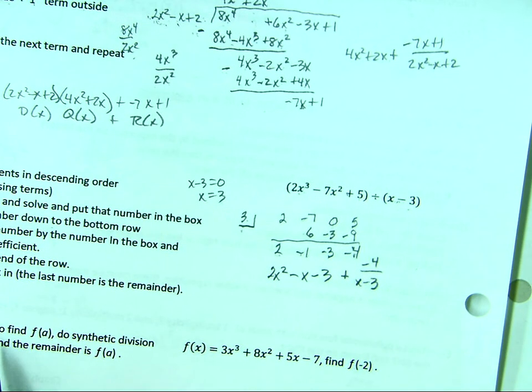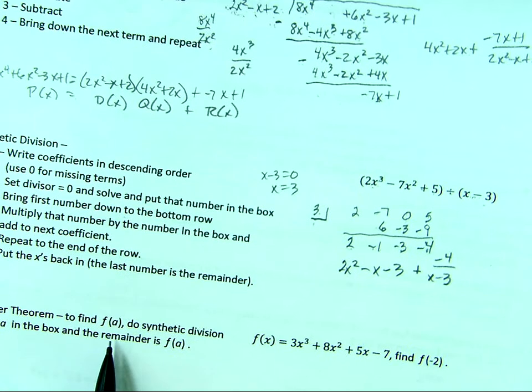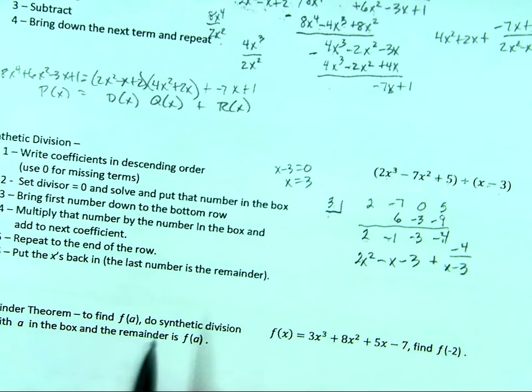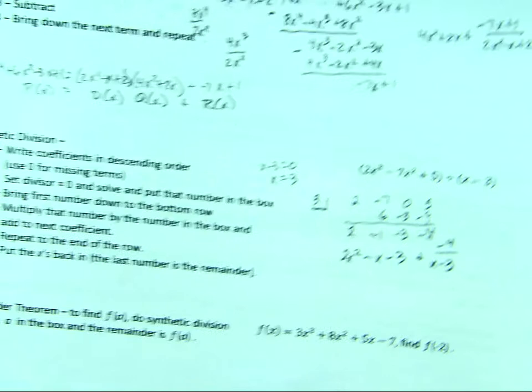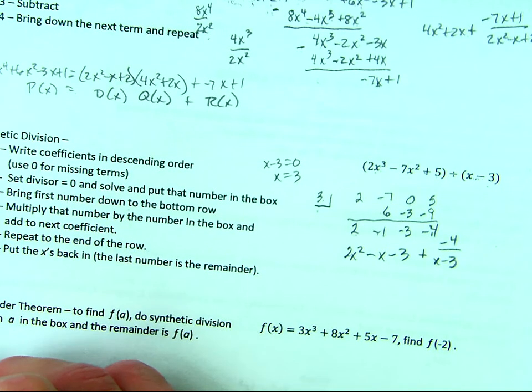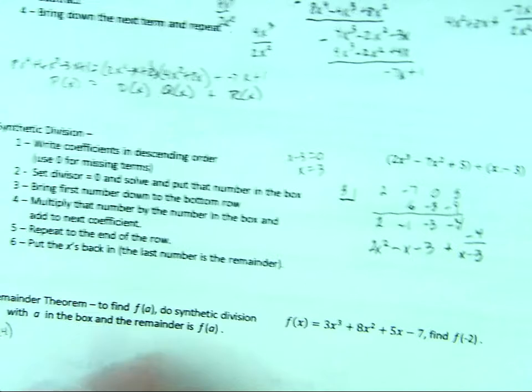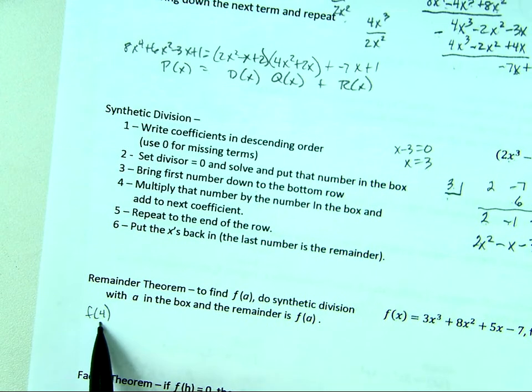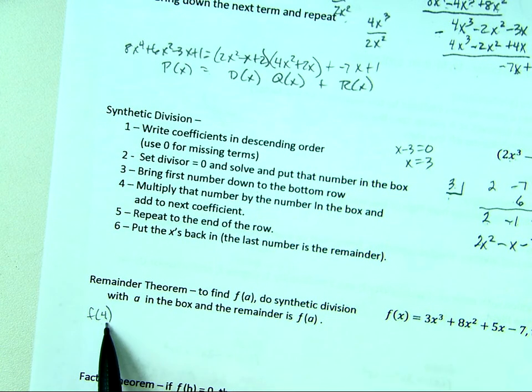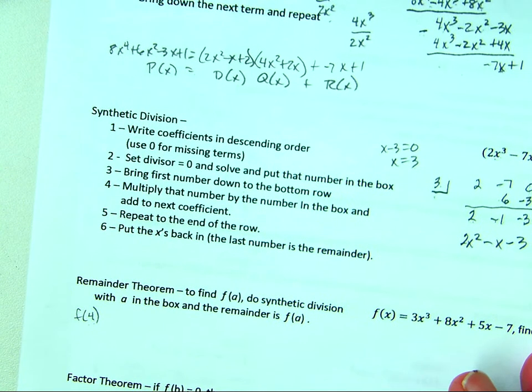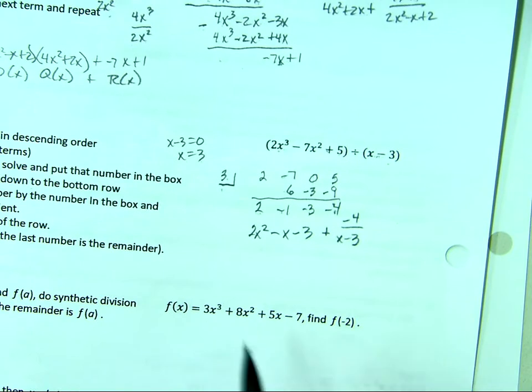The next thing is called the remainder theorem. It says if I want to find the value of a function, like we've done before, like if I want to find f of 4, I can plug 4 in for x. That works fine. Another way is you can also do synthetic division with 4 in the box, and whatever your remainder is, that's the answer. That also works. Like this one here, it says divide this and find f of negative 2.